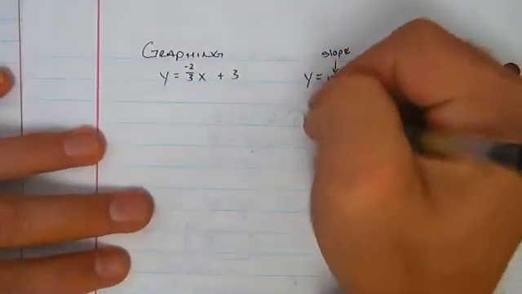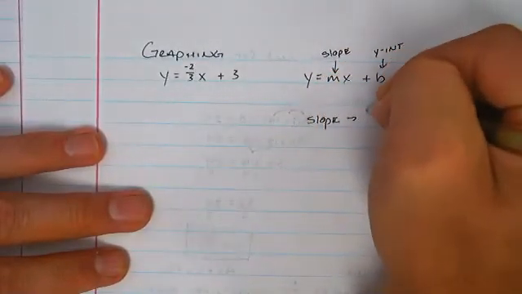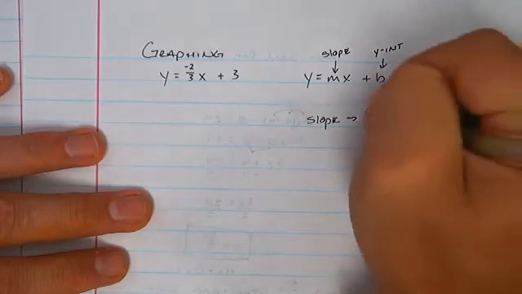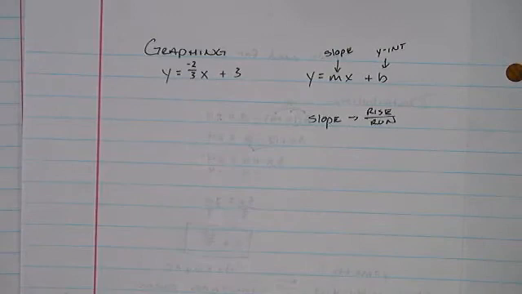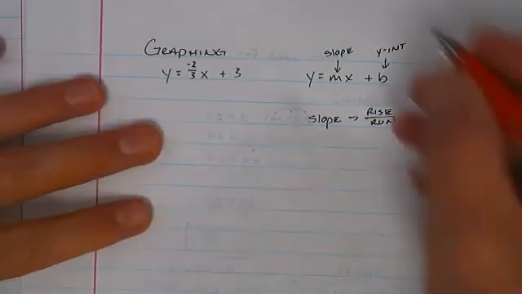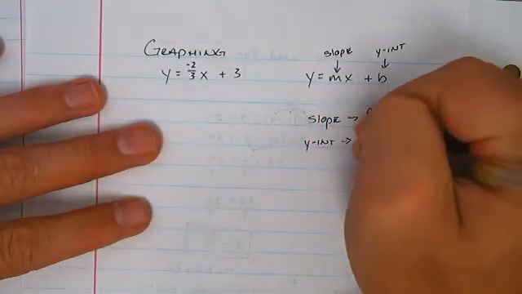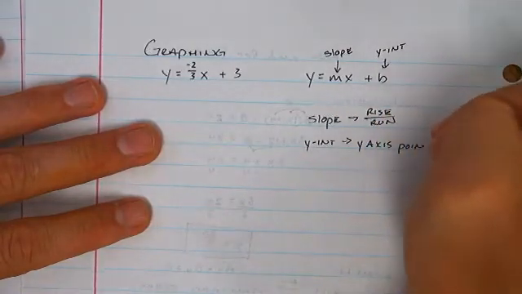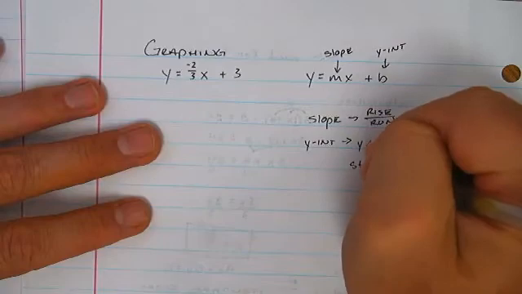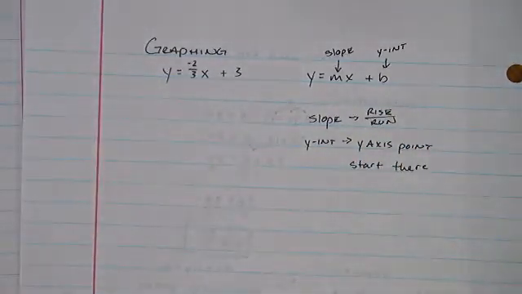So again, slope tells us rise over run. We always go up and down and then left or right, depending on the number. The y-intercept is the y-axis point. That's our starting point. Start there. That's our starting point for graphing.